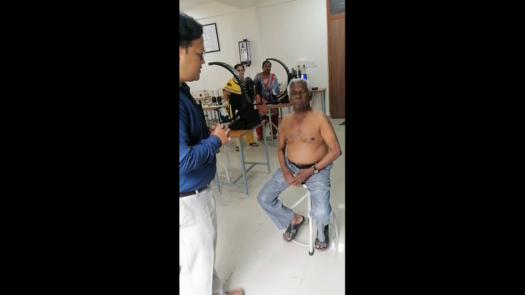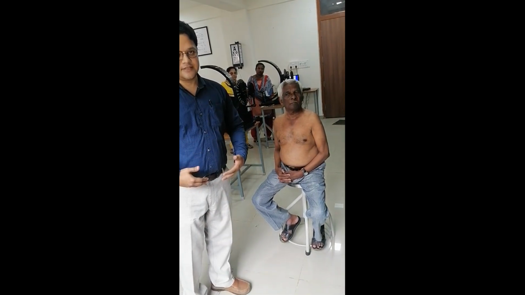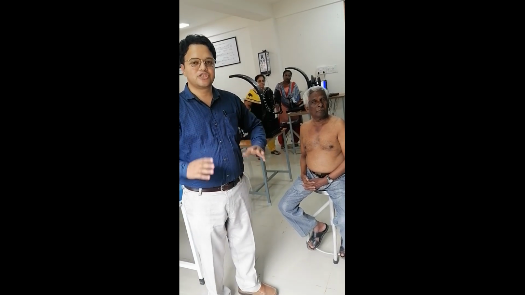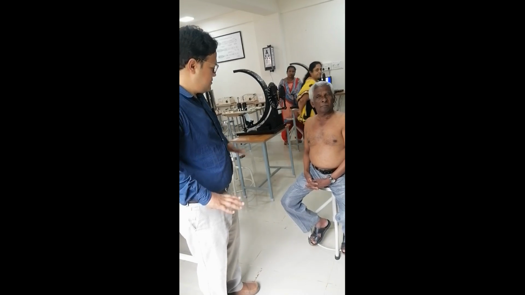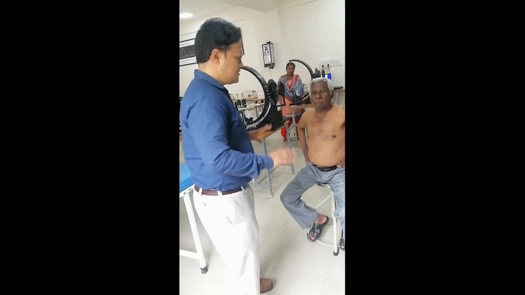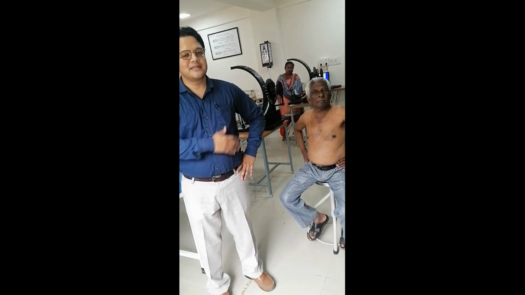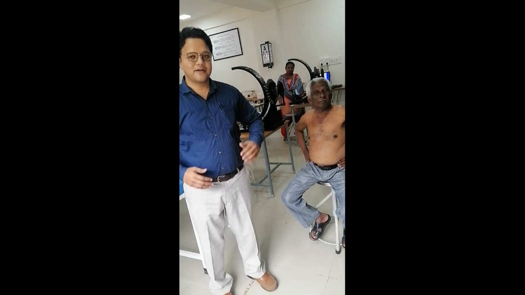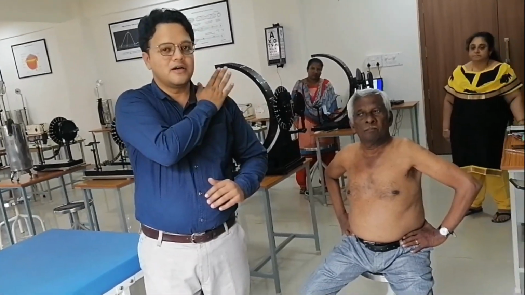In inspection, whenever you are examining the anterior chest, the patient position is this. Please sit like this, sir. Hands on the sides. This is the best way for the anterior chest. Whenever you are examining the axillary areas, this is the best way. And whenever you are examining the back of the chest, you have to touch the opposite shoulders.